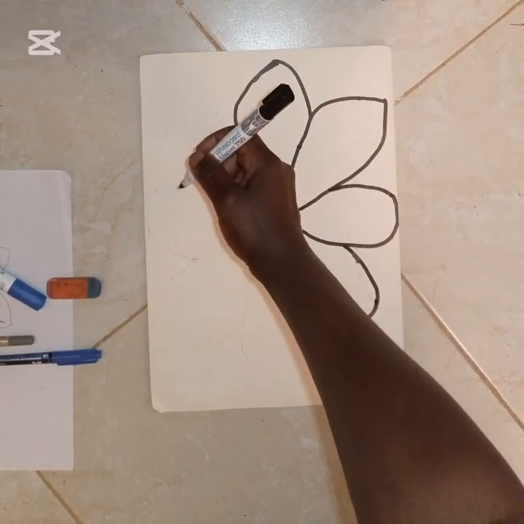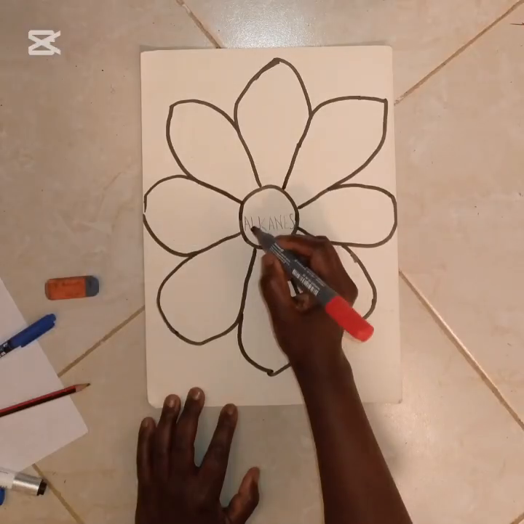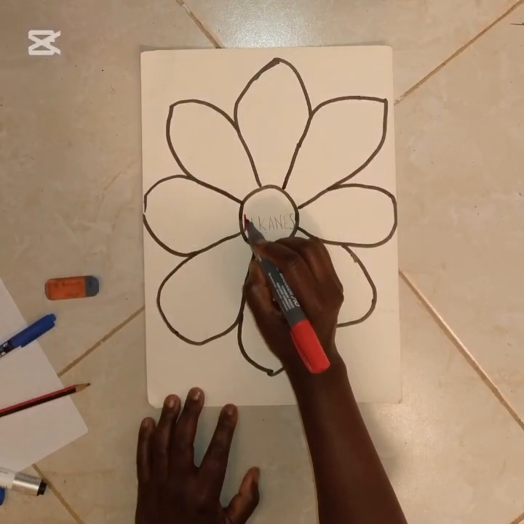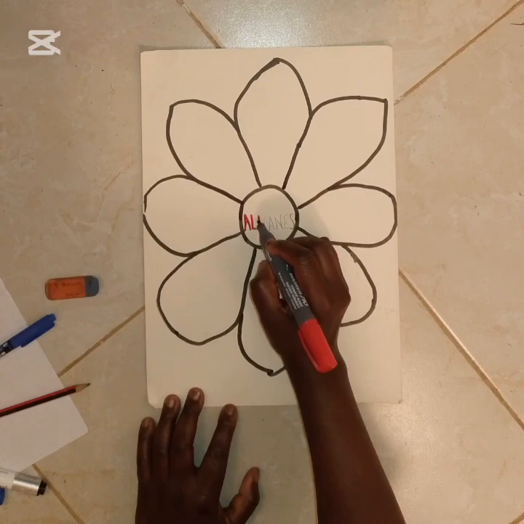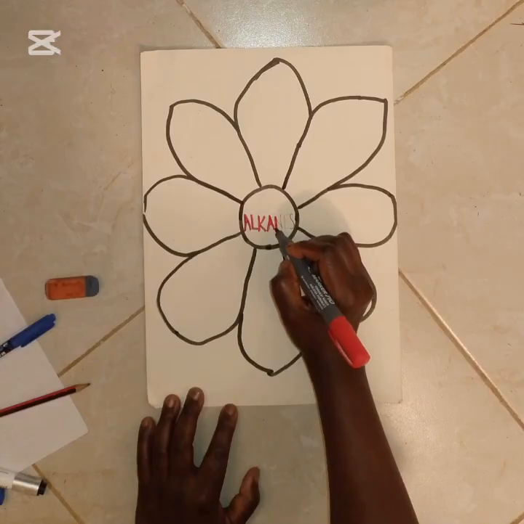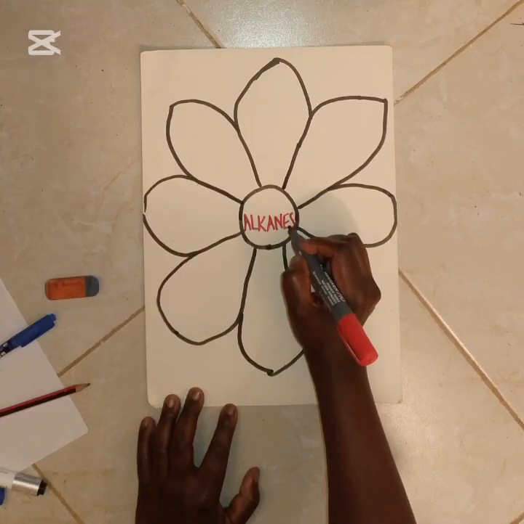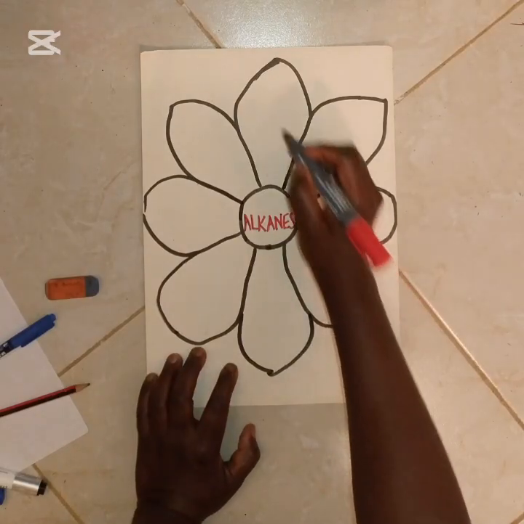Instead of memorizing notes on alkanes, I am using these petals to organize the key things that we need to know about alkanes around the central idea, which is alkanes.